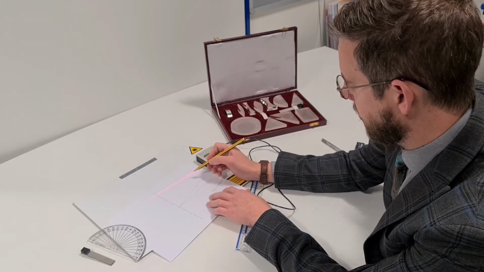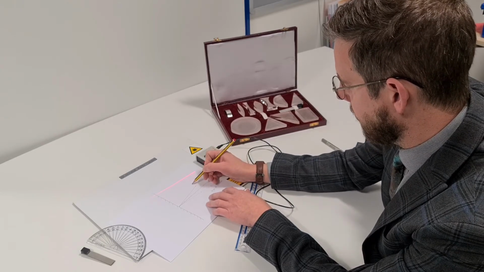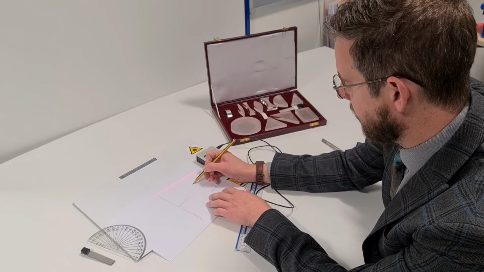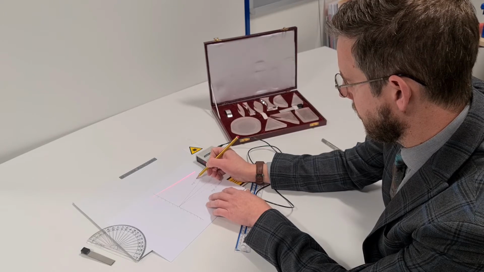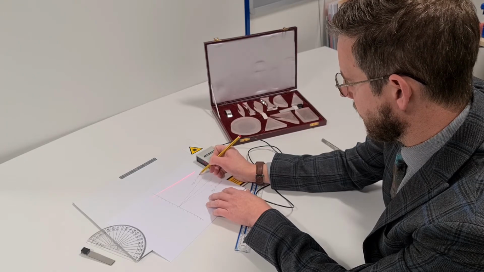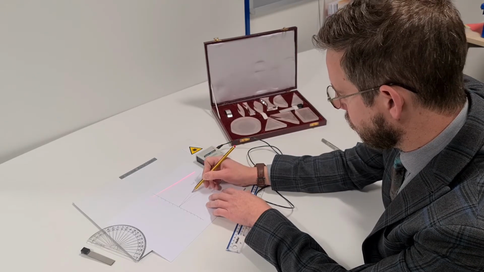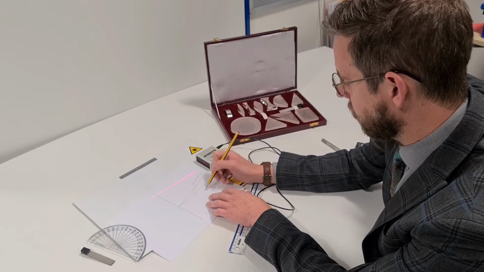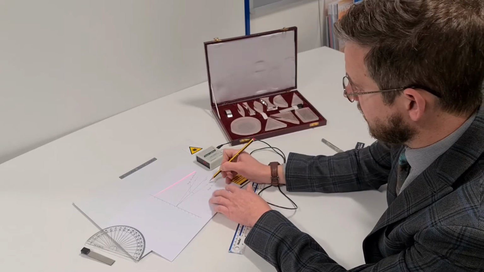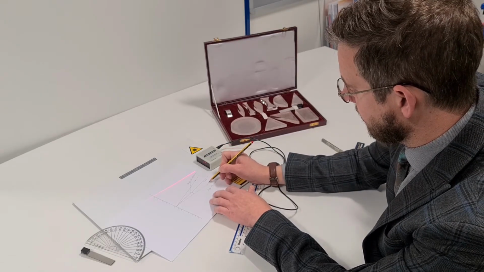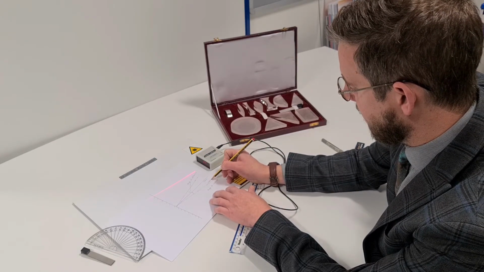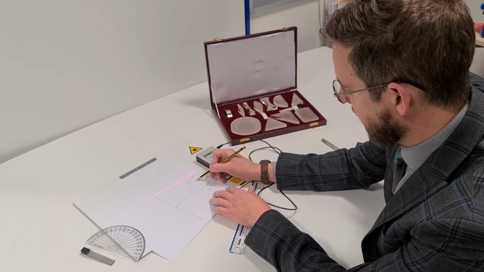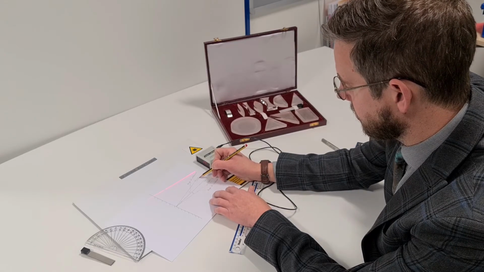This one coming out is the angle of reflection. What I mean by that is that the angle relative to the normal is the angle of reflection, and the angle relative to the normal is the angle of incidence. Because of course this is the incident ray going in, and this is the reflected ray coming out.